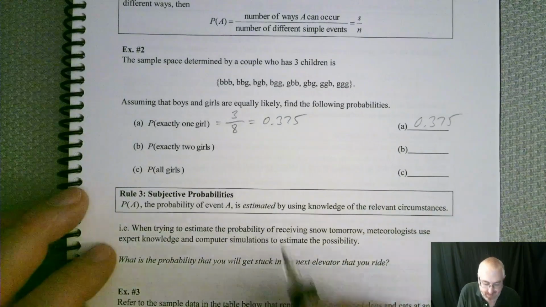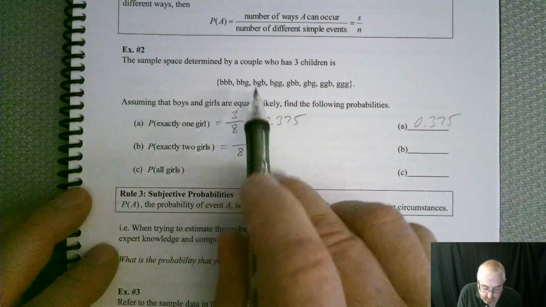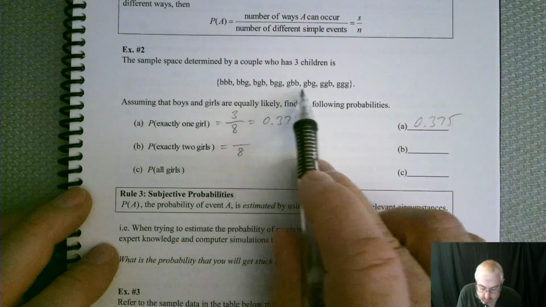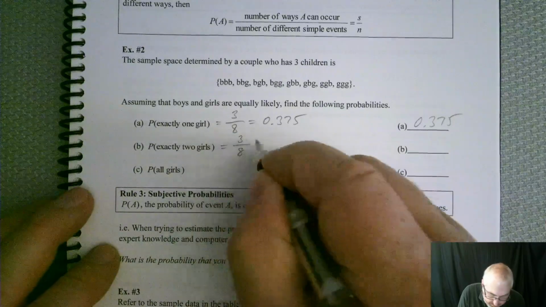Nice, right? Now what about 2 girls? We still got it out of 8. 2 girls, 2 girls, 2 girls. So it looks like 3 again.